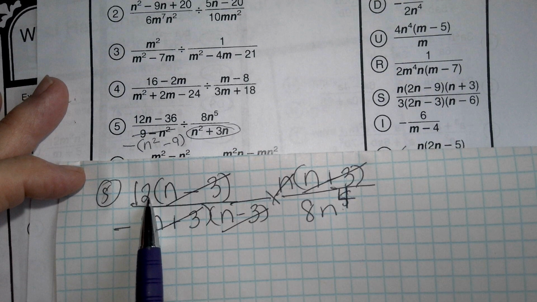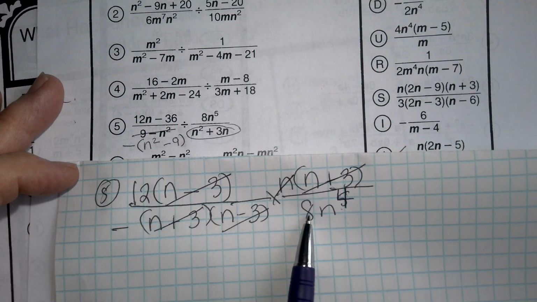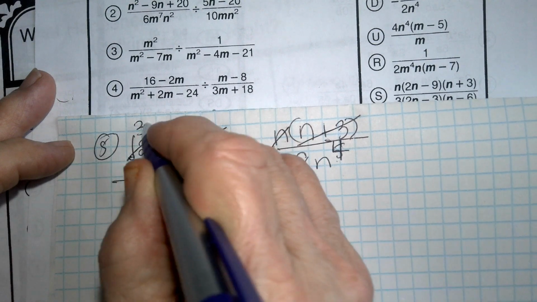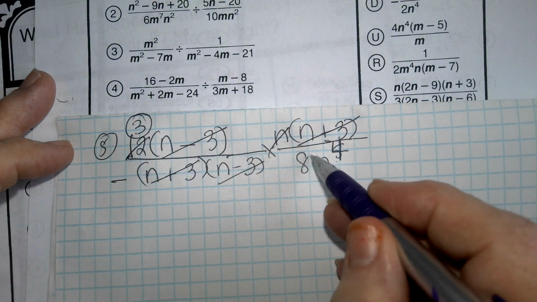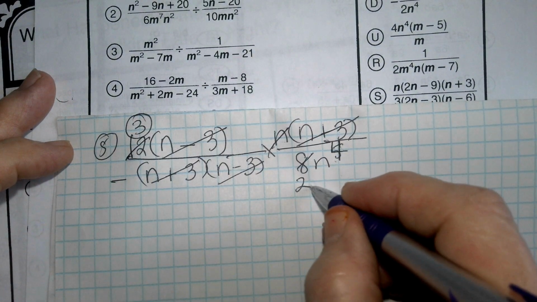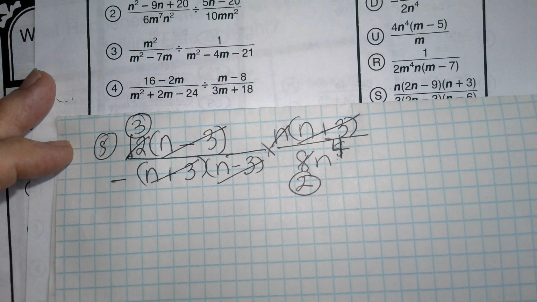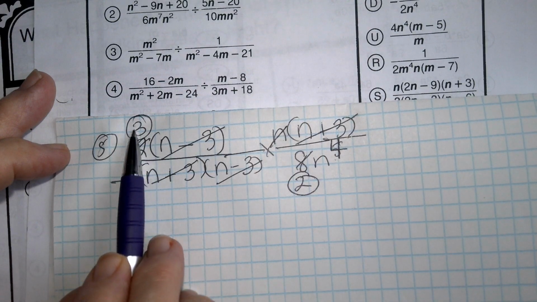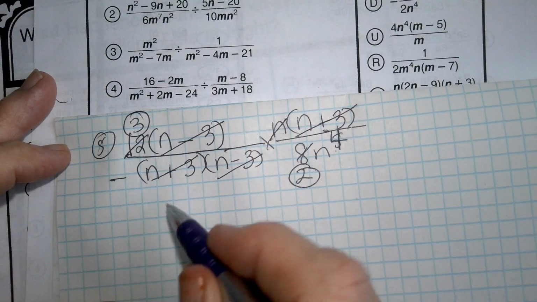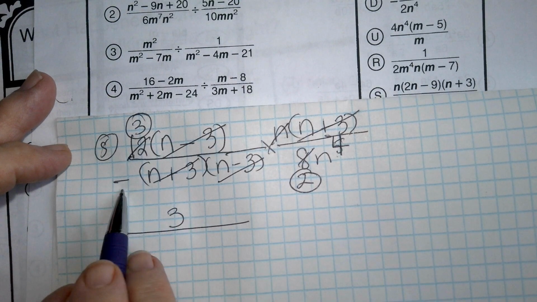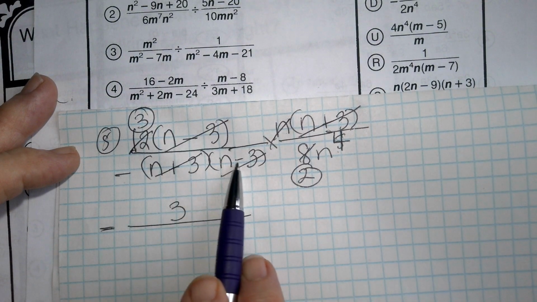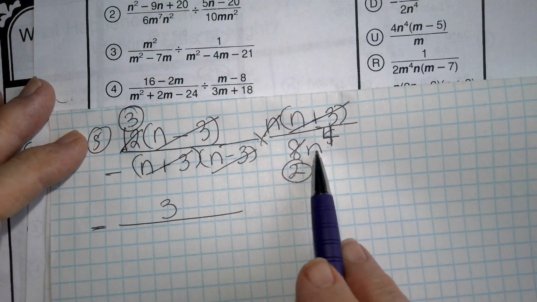Then does the 12 and the 8 reduce? So we can divide both of those by 4. And so we're going to have a 3 left here, and this divided by 4 is a 2. And I think that's all we can do. So what's the only number that's left on top? The 3. On the bottom, by the way, that negative we can stick out to the side. And then let's see what's left. Those are gone. It's 2n to the 4th.